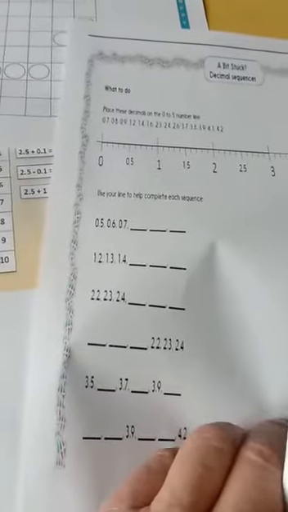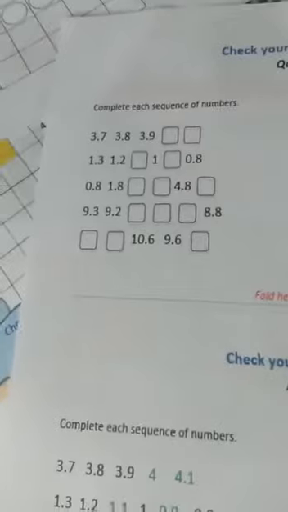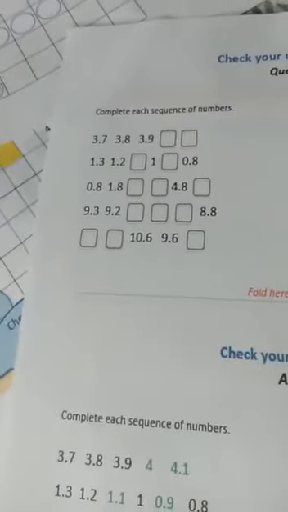Okay, if you're a little bit stuck, you can do decimal sequencing. Follow the next numbers that follow. Always look at the pattern, what's happening. Is it going up? Is it going down? What should be in between here? And a little bit more challenging at the end. Then after that, you can do your check your understanding, filling in decimals in the boxes, and then checking underneath.